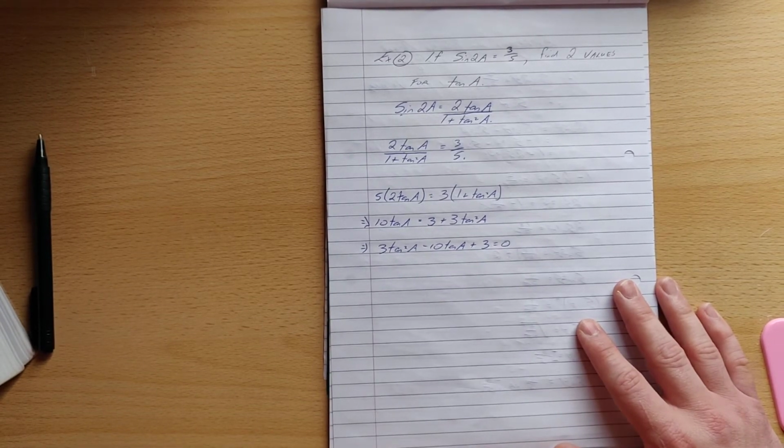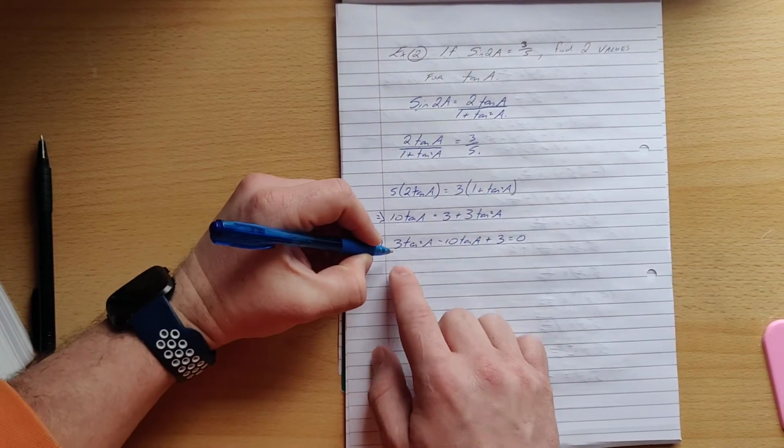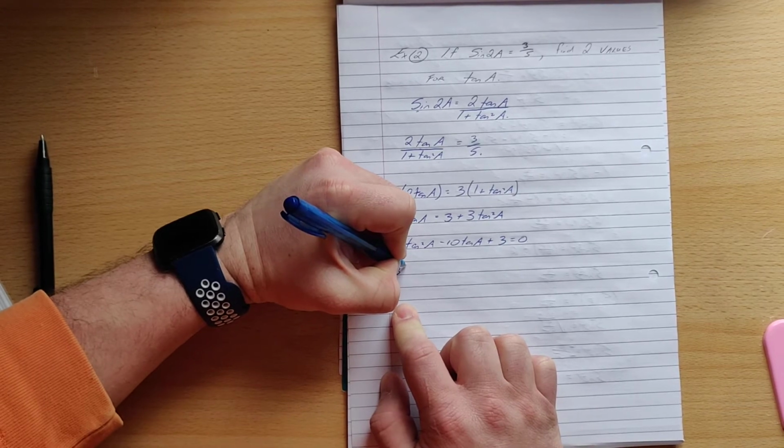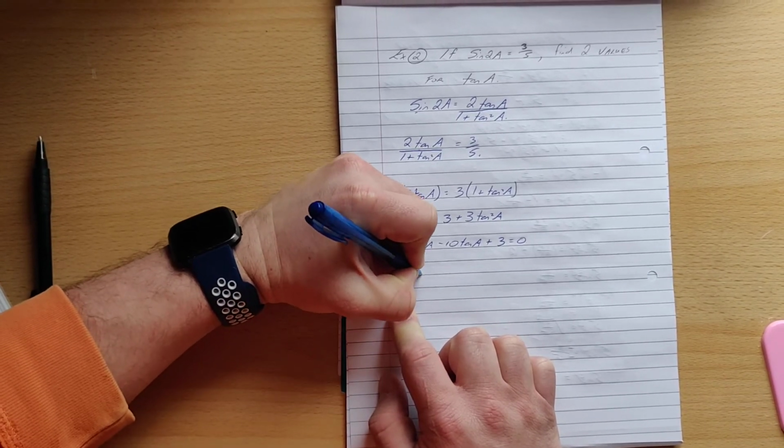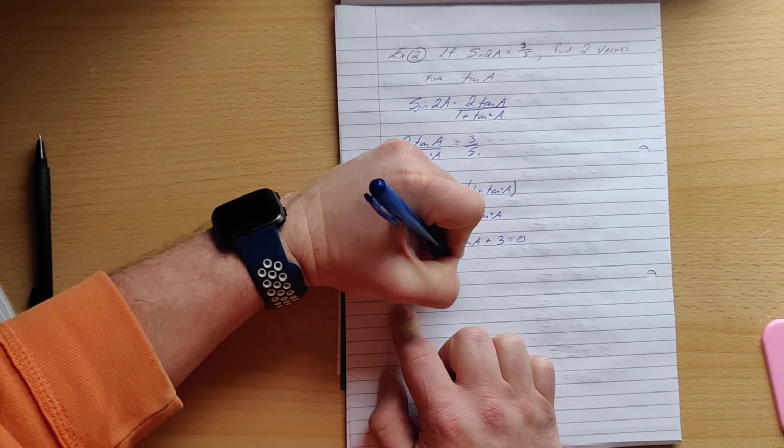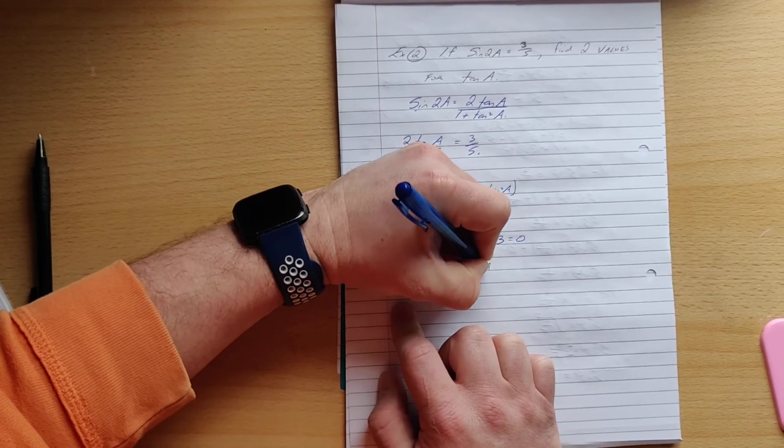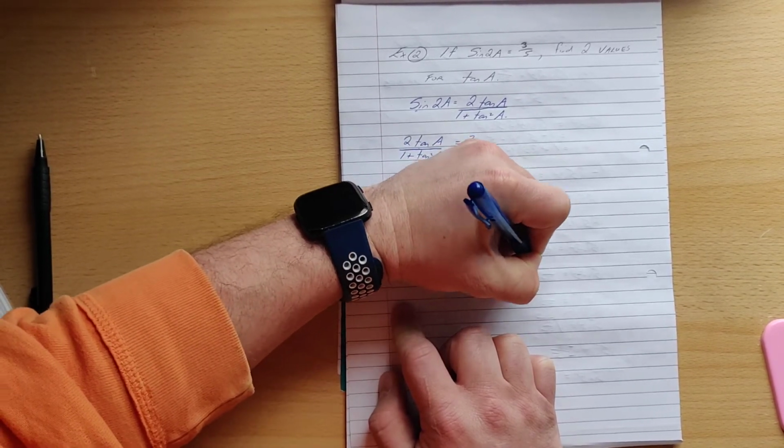Now if I make a slight change, it might seem a bit easier. This can actually be written as 3 tan A squared minus 10 tan A plus 3 equals 0.